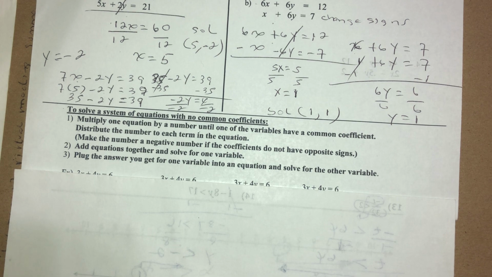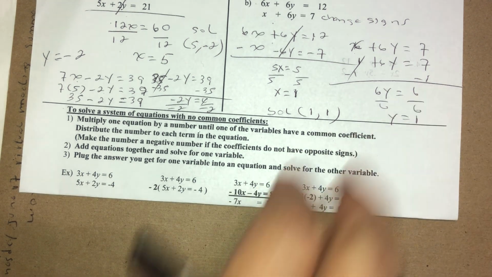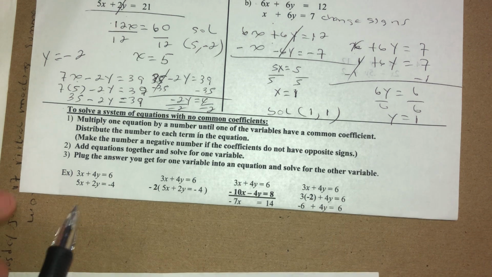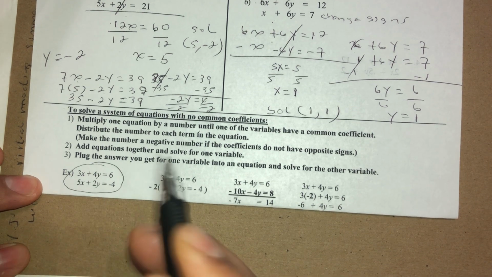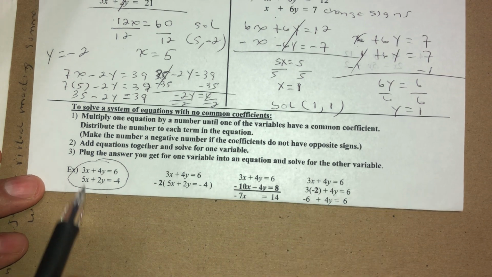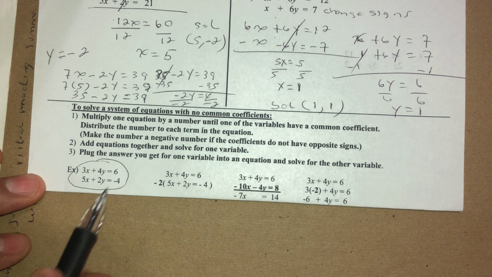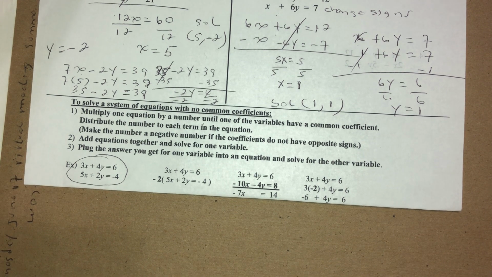So, aquí hay un ejemplo que les voy a explicar. So there's an example here, guys. Look, what we did was this. This is the system of equations that I'm giving you. Now, if you notice, neither one has different signs. They both have the same signs and neither one has the same coefficient. So you have two options here. Actually, you have two options, but I'm going to give you the easy ones.